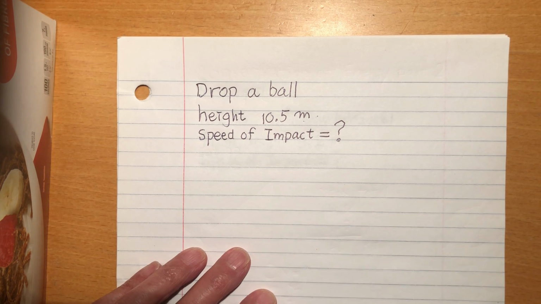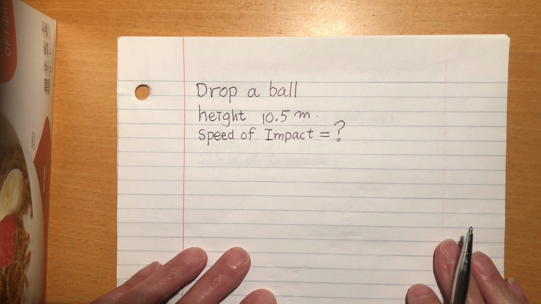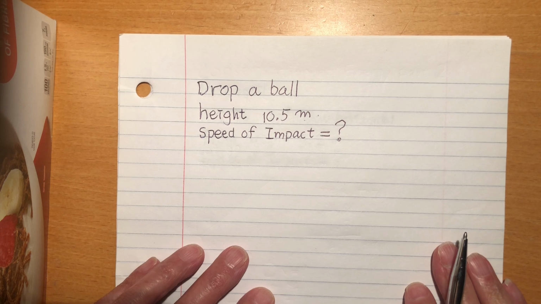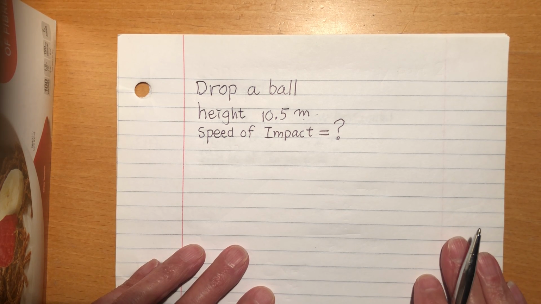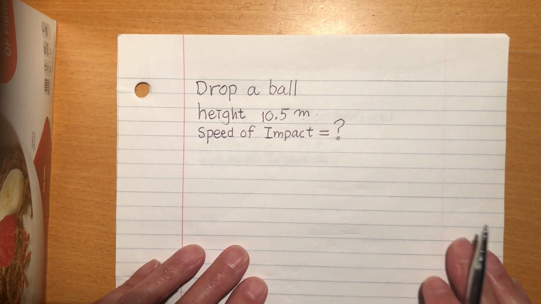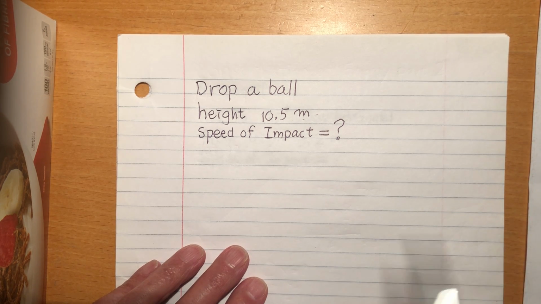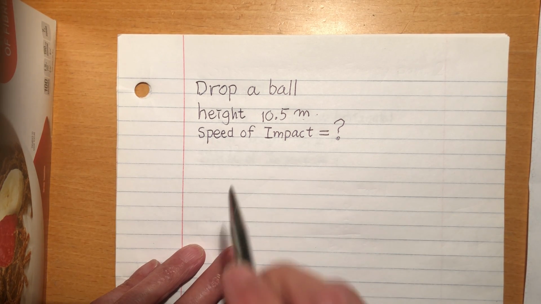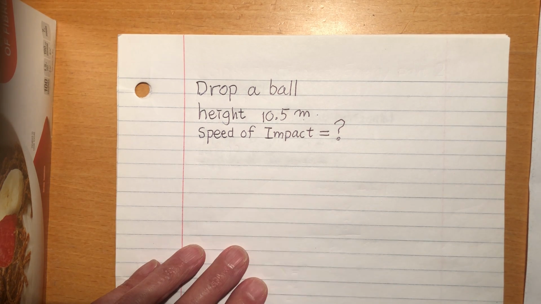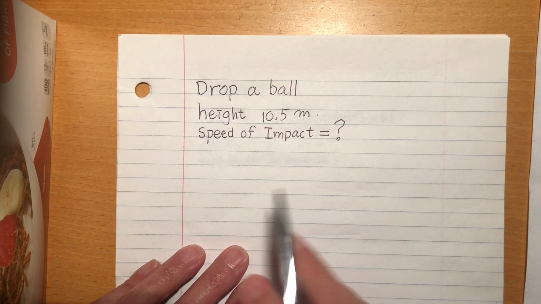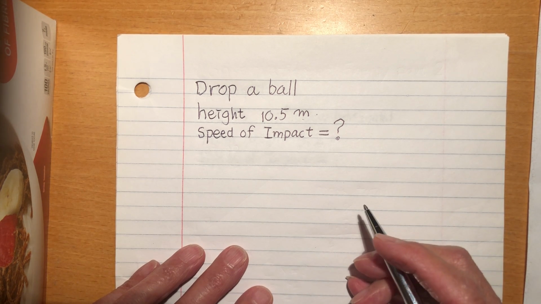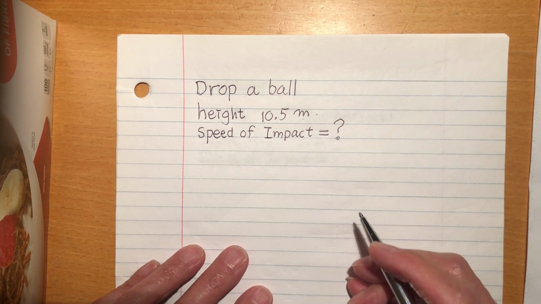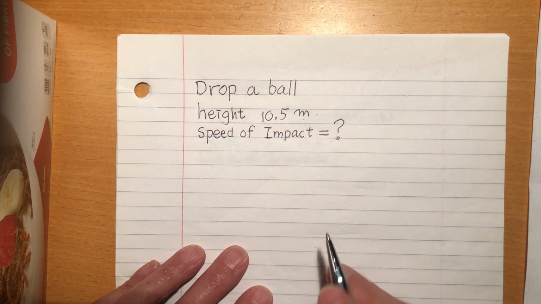Okay. I have a student who says that when it hits the ground, the velocity is 0. That is so misleading. You want to find the velocity before hitting the ground. Just before hitting the ground, there is a velocity. The velocity is not 0. Okay, how do you do that?